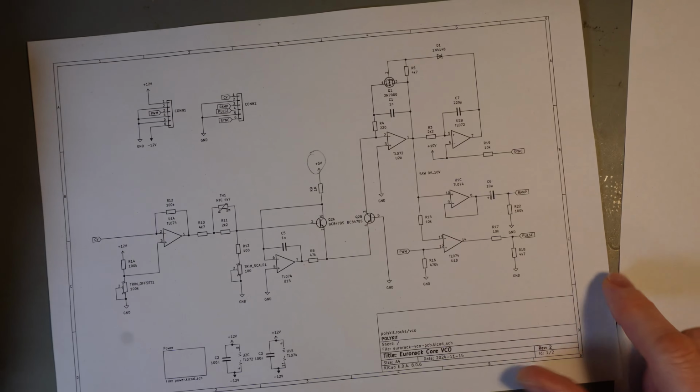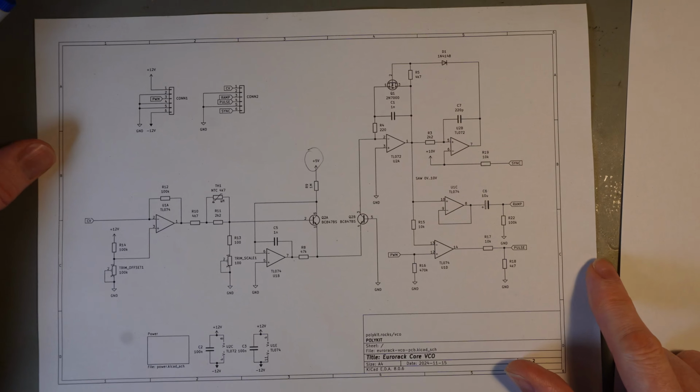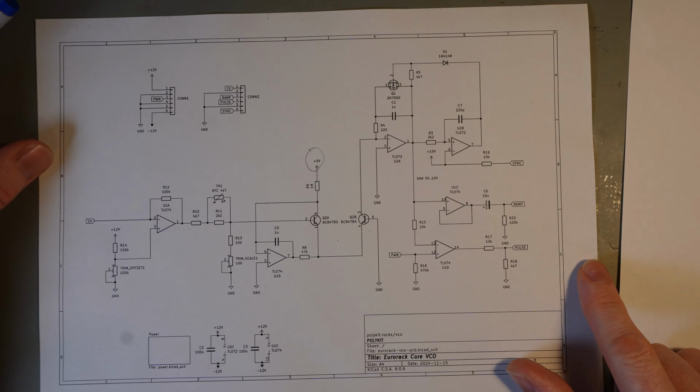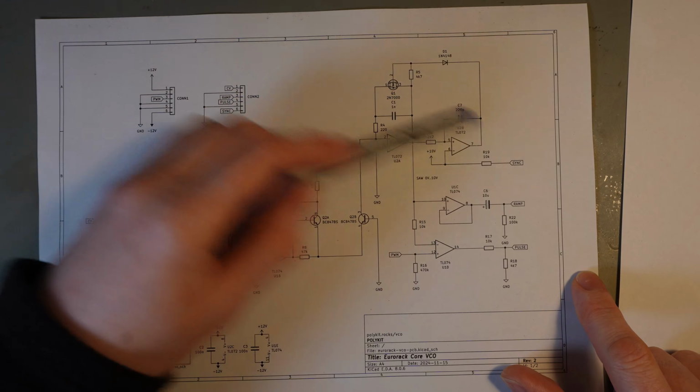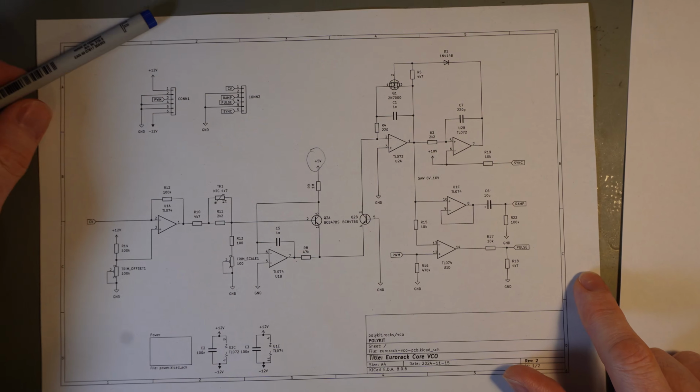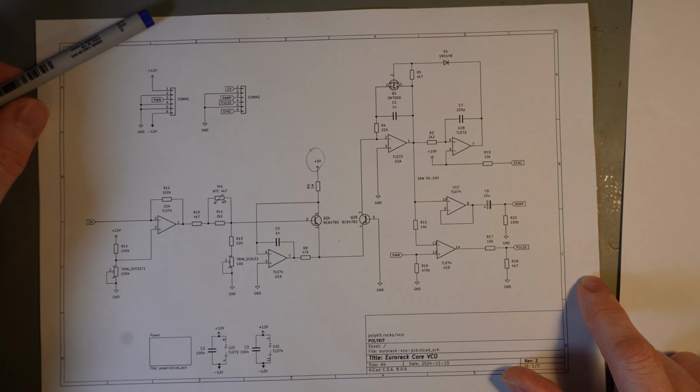And one more thing, if you're interested in designs like this, take a look at service manuals from the 70s and the early 80s. If you're familiar with the basic building blocks from these analog circuits, you can learn a lot looking into them. I will link some of those in the description. This is really interesting to look at.